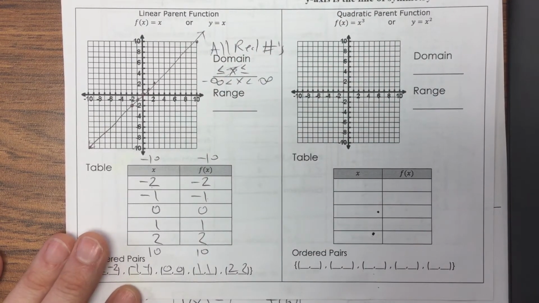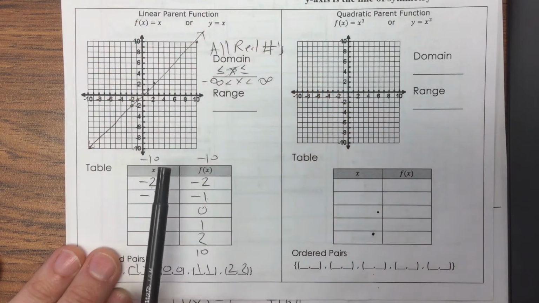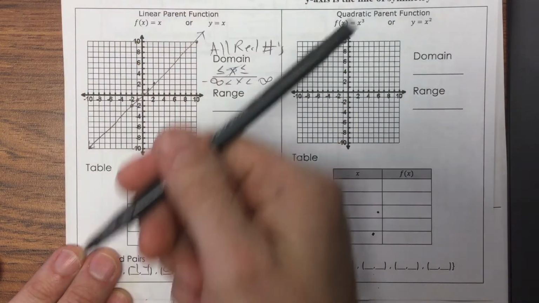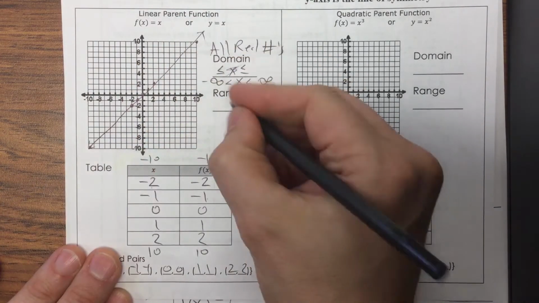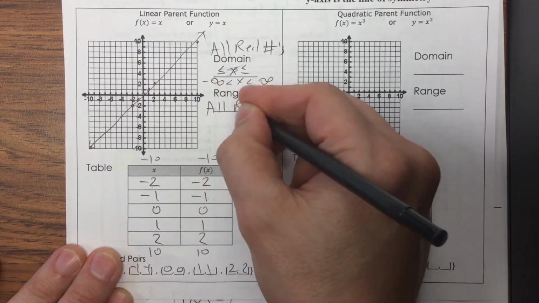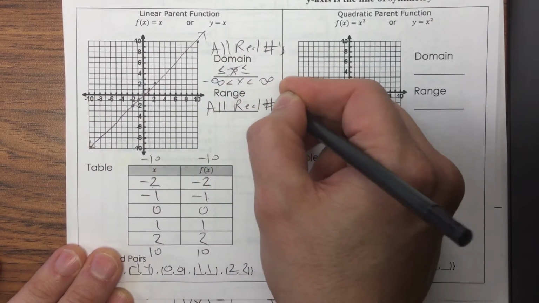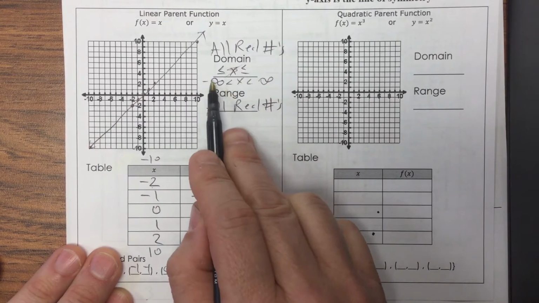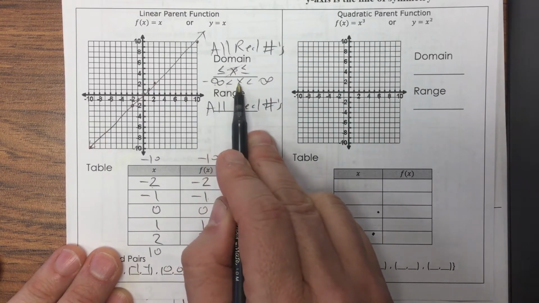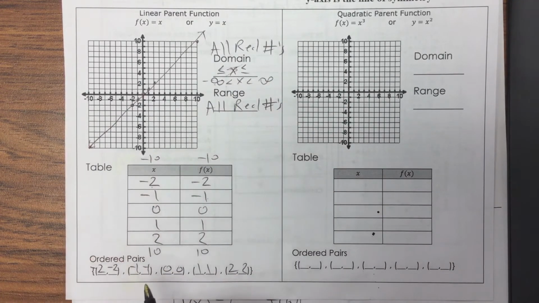Range is also all real numbers. It's going down forever, it's going up forever. Left and down, right and up. So all real numbers again. Again, you could put -infinity is less than y, which is less than +infinity if you wanted to. All right? So that is the linear parent function.